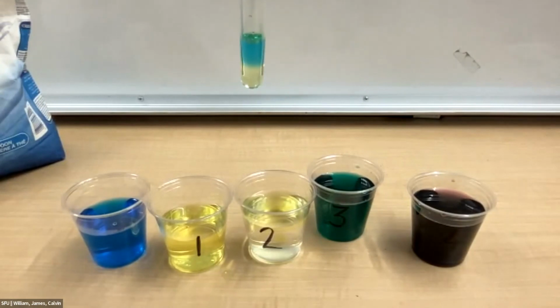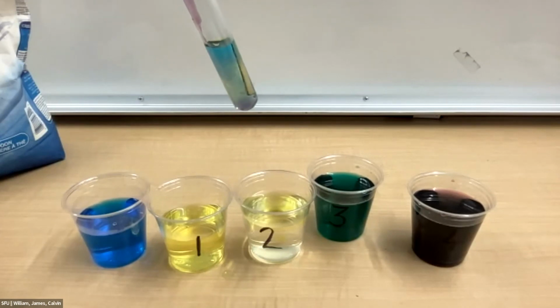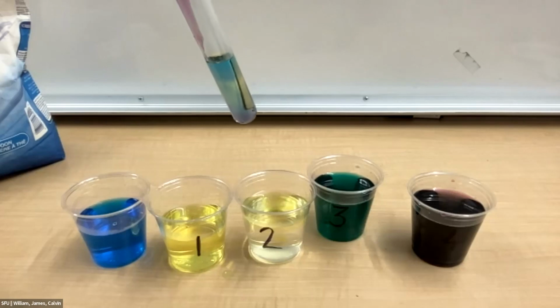So the next one here, we're going to add the red. If you glide it in slowly, it should sink all the way towards the bottom. So notice that it goes towards the bottom rather than staying up on the top. Obviously, you will get some light mixing occurring, but you can see that the red has swapped down towards the bottom.